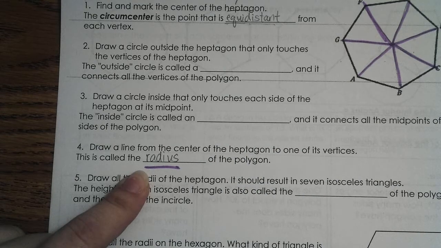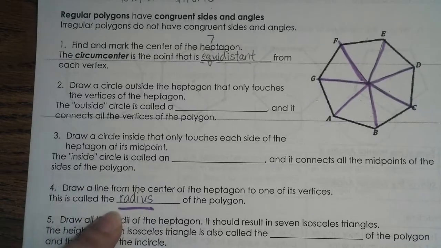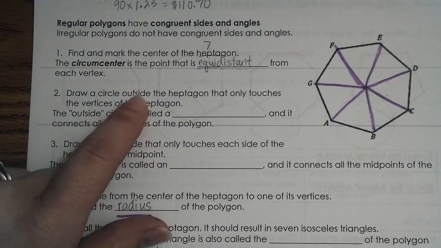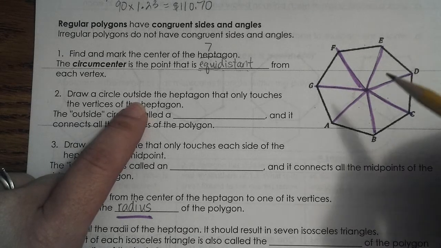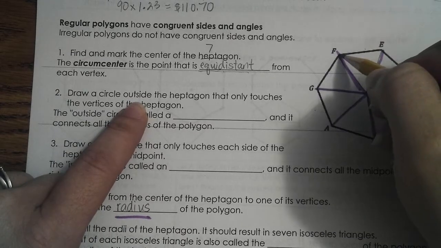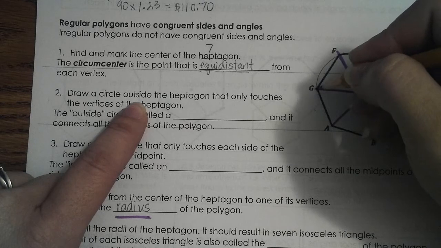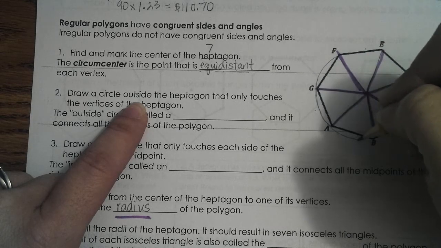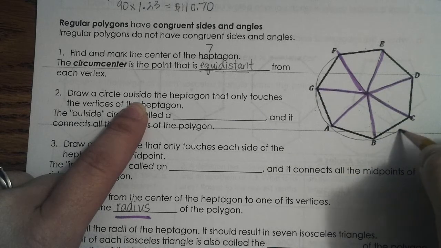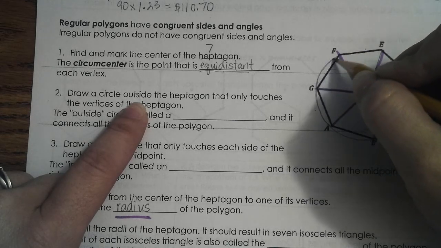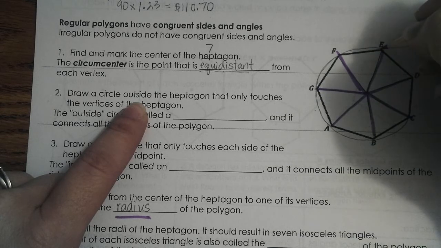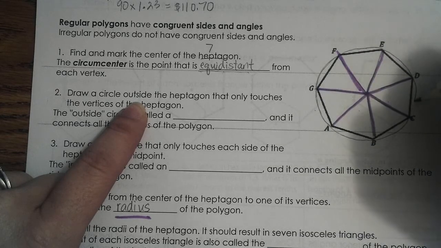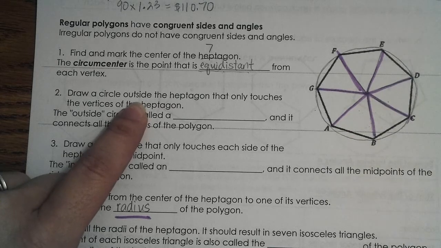And that's the radius. All right, so going back up here, draw a circle outside the heptagon that only touches the vertices of the heptagon. All right, so it's going to look something like this. The circle goes all the way around and it only touches the vertices. I've got the coffee shakes right now. All right, something like that. Not perfect, but you get the idea.